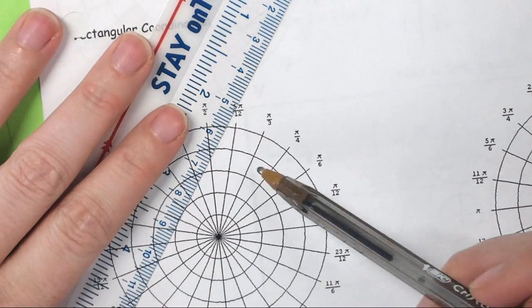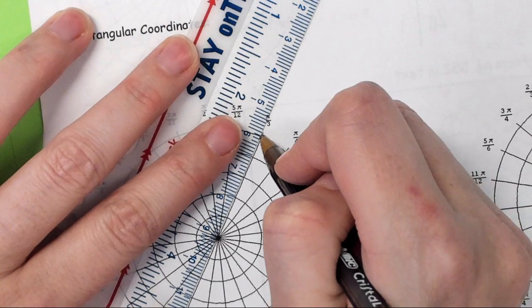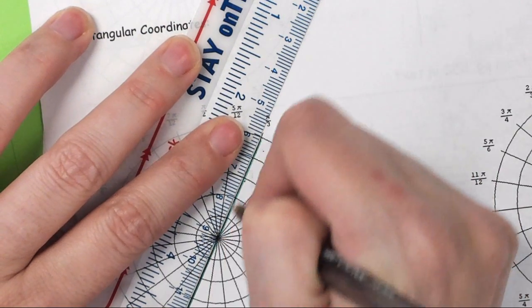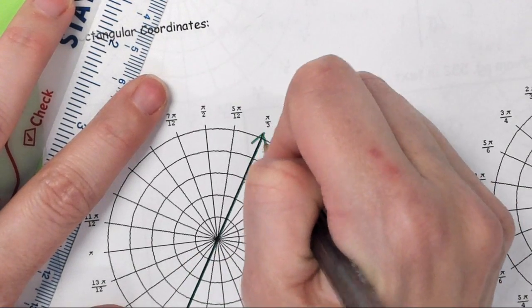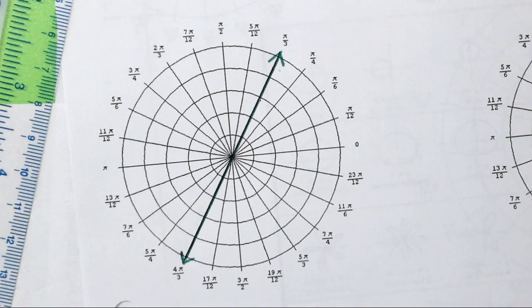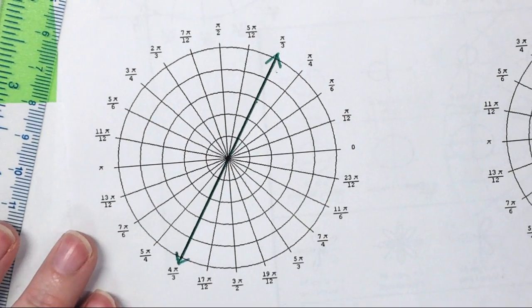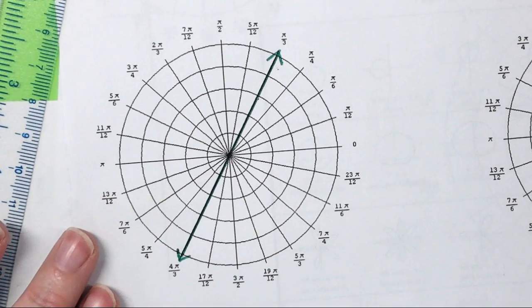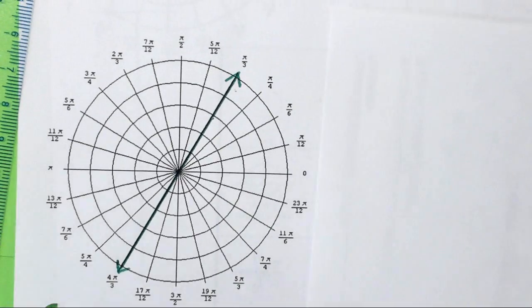Okay, here's my line, pi over 3. All of these points on this line, pi over 3, are going to be included in our graph. Now, because this coordinate is kind of hard to see, I'm fine if you want to use other colors on your graphs. But this is going to be your graph. Okay, and yep, just like that.